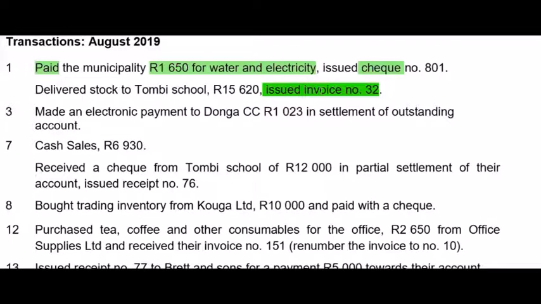I unfortunately realized only now that when I changed this exercise to only be a journal exercise, I deleted all of the debtors and creditors numbers. So I just used debtor number 1 for Tombi School. And I will do that every single time when there's a new debtor, I will just give him a new debtor's number in this exercise. Sorry about that.